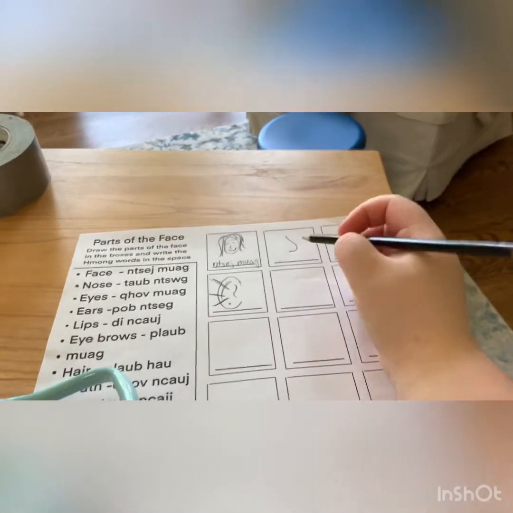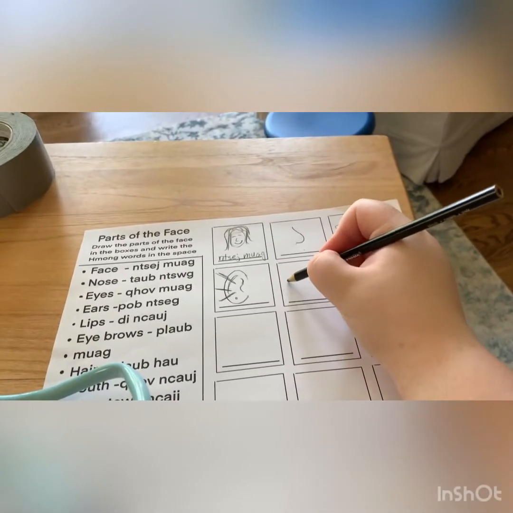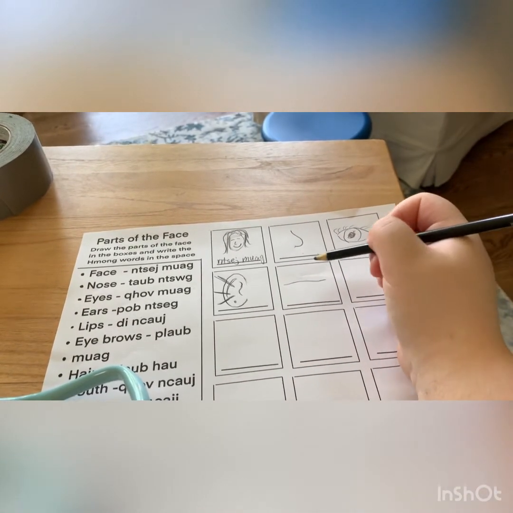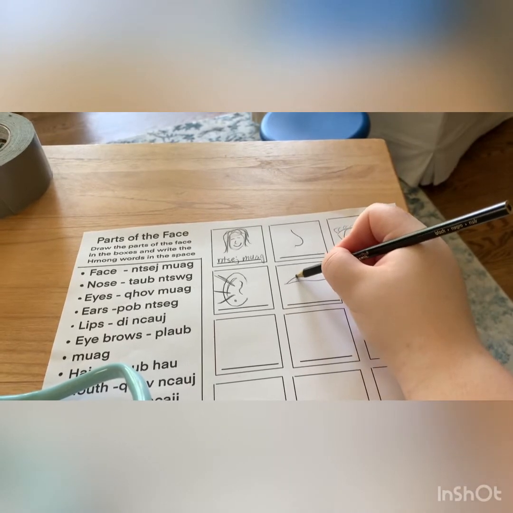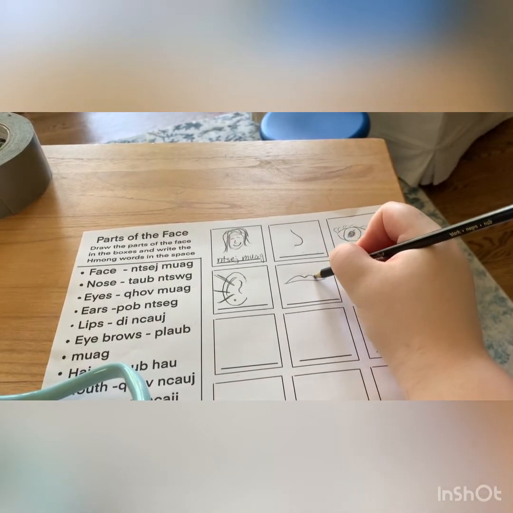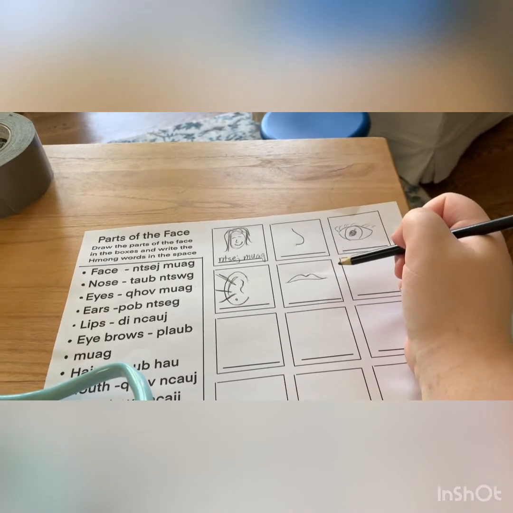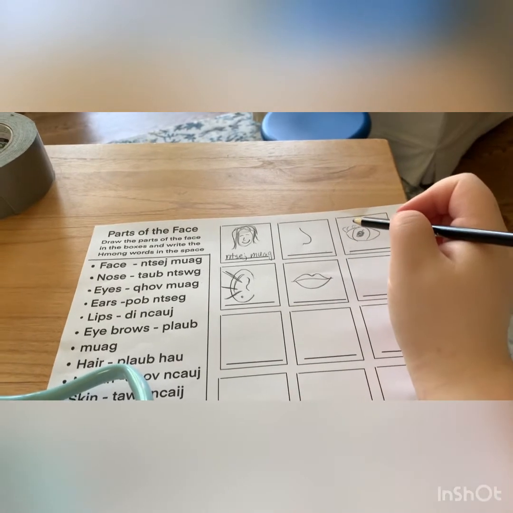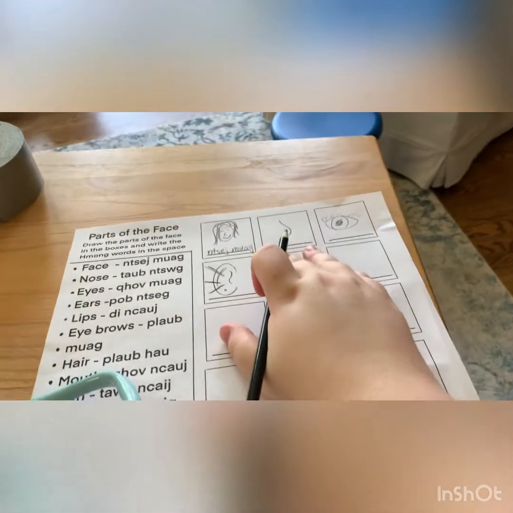And then the next thing we're going to draw is our lips. So we're going to start off with a line just like this. And then we're going to do a line on top with a little divot right in the middle. And it goes down, and that's the top of our lip. And then we're going to do a curve for the bottom. And that is our completed lips.